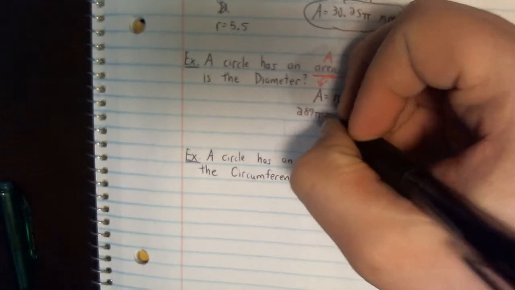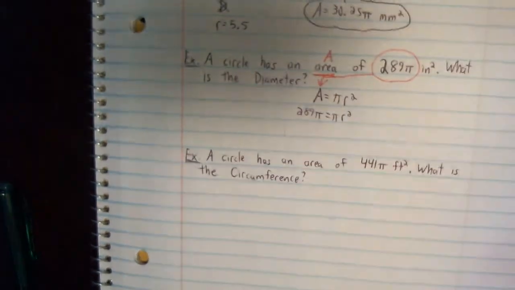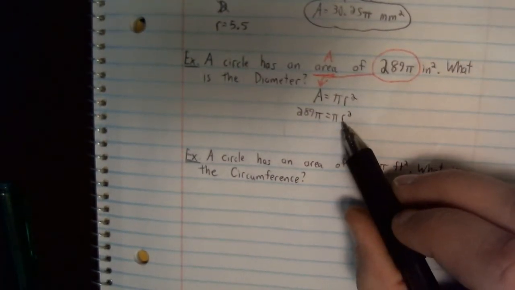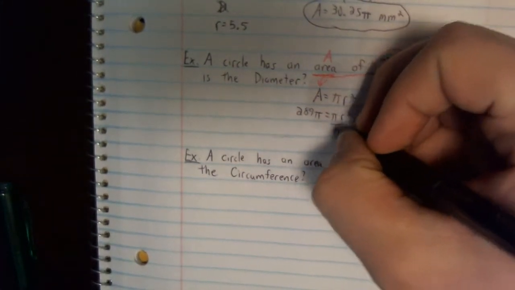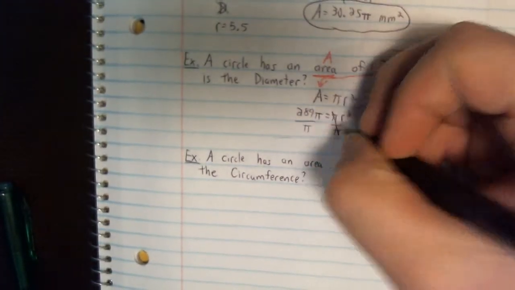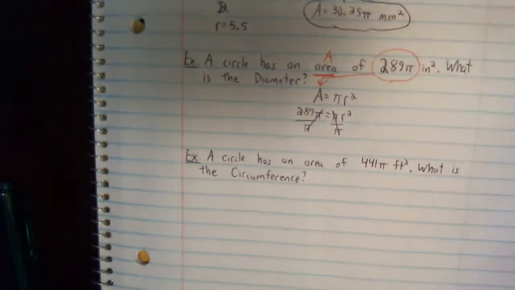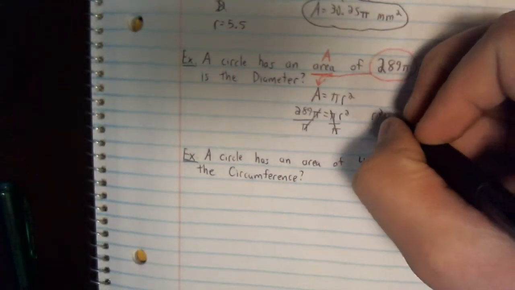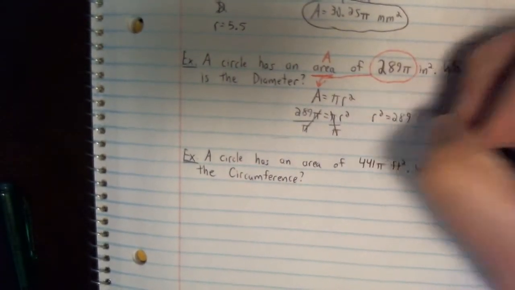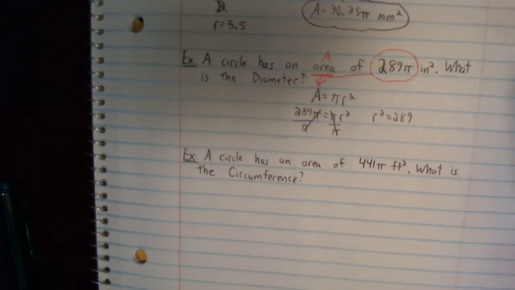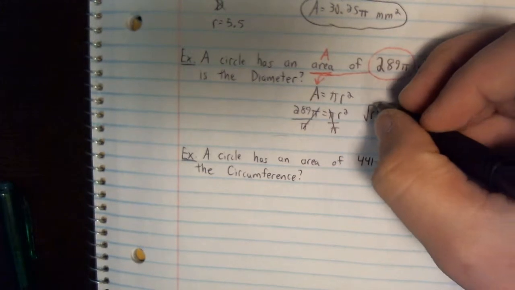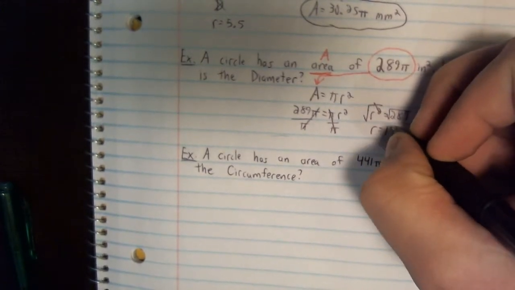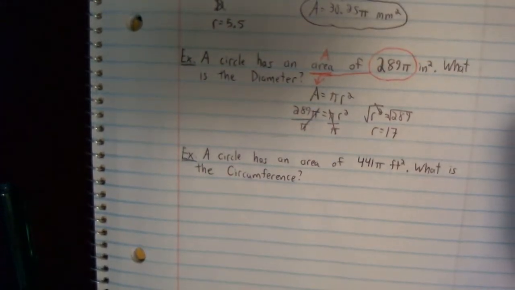289 pi equals pi r squared, we still have the r that we can solve for, which will eventually lead us to diameter. We're going to have to first divide by pi. Eliminates on that side, it eliminates on this side. We're left with r squared equals 289. Okay, well, to find plain old r, we're going to have to take the root of both sides, and that's going to give us 17. Square root of 289 is 17.